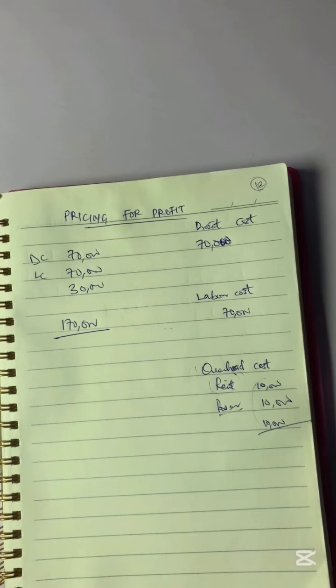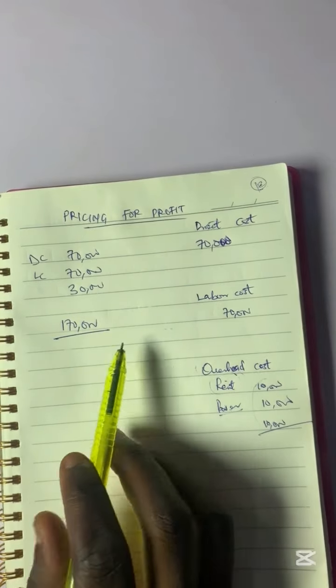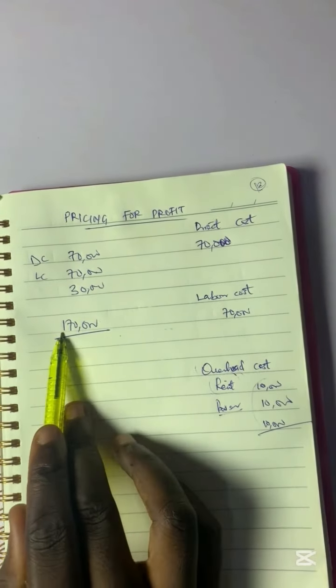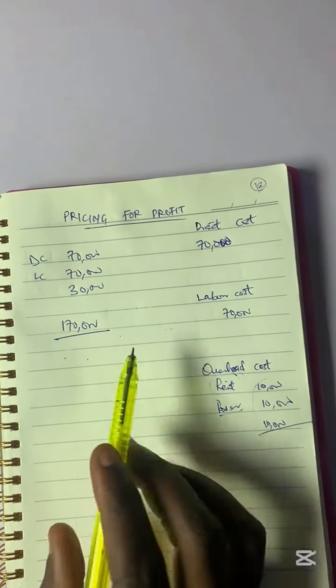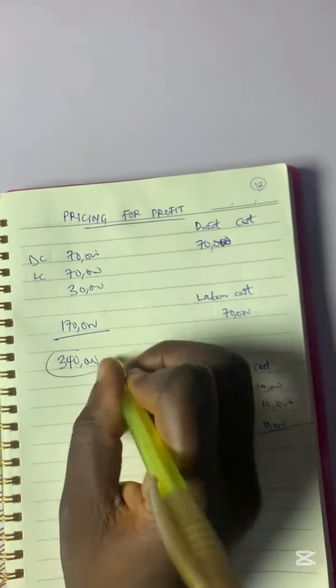So it could be 50, it could be 100. So let's assume that we'll be using maybe 100% profit margin. So that would be 170,000 plus another 170,000. That would be 340,000, which would be the price of that outfit.